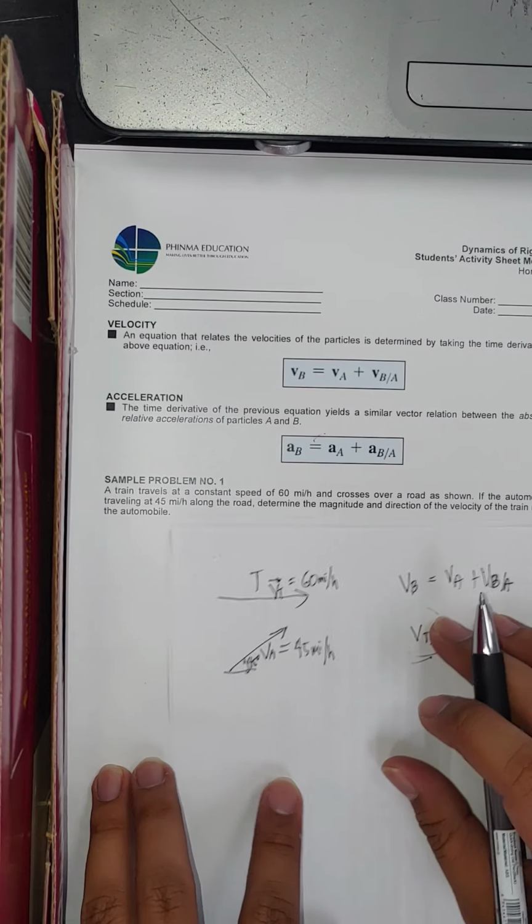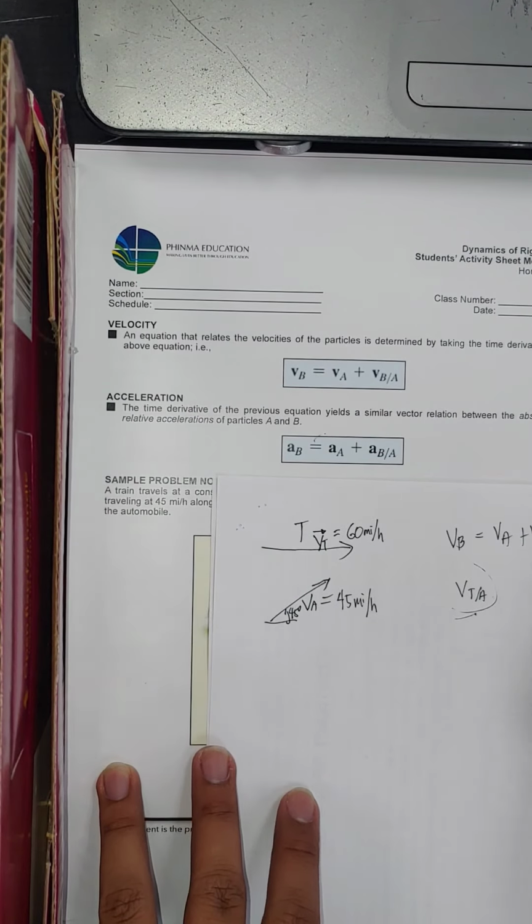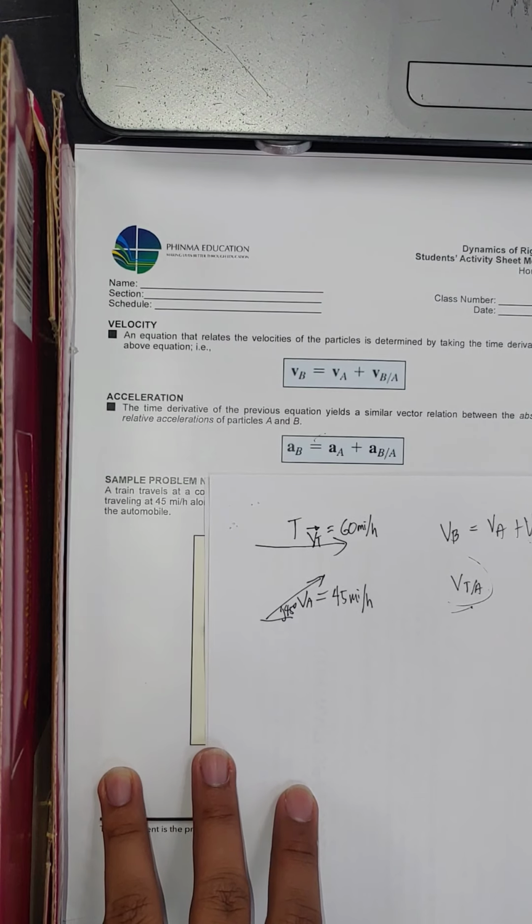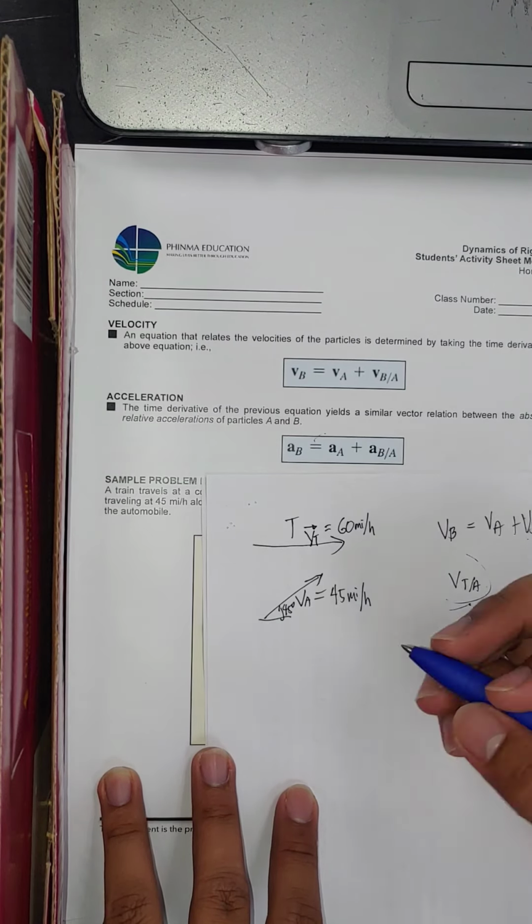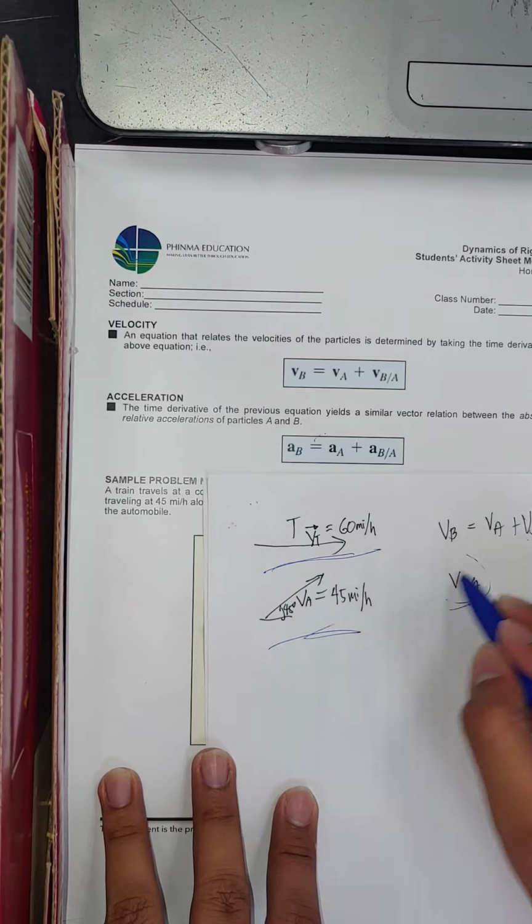So, what will we do if we write this like this?